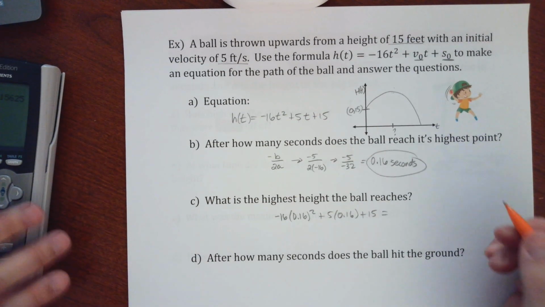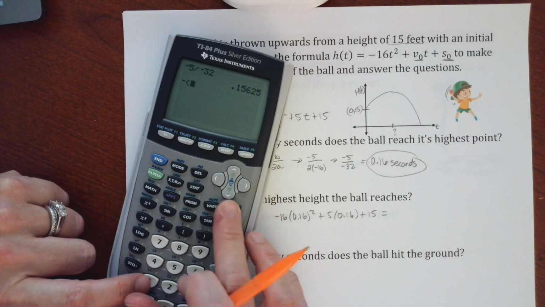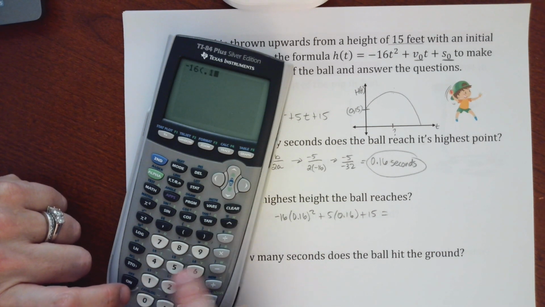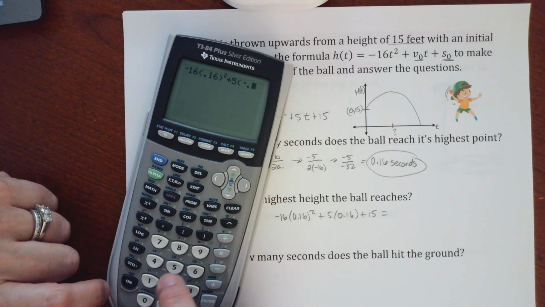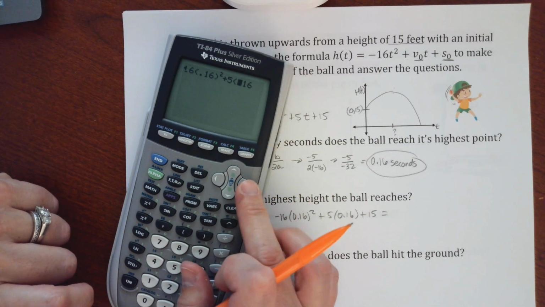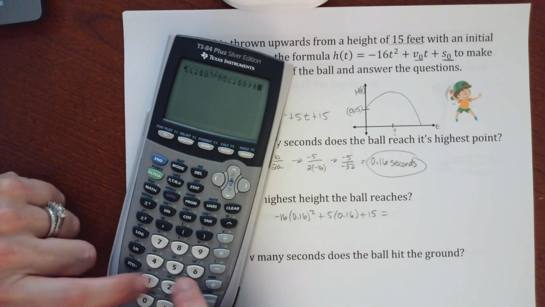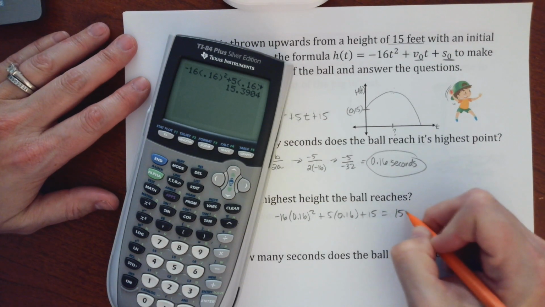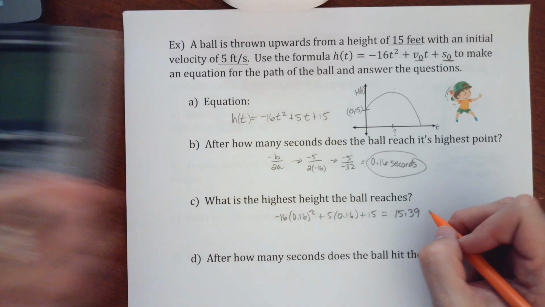Use Desmos if you're at home and don't have your calculator, but I just want to plug this in. Okay, so 15.39. So 15.39, and that's going to be its height at that time. So we're in feet.